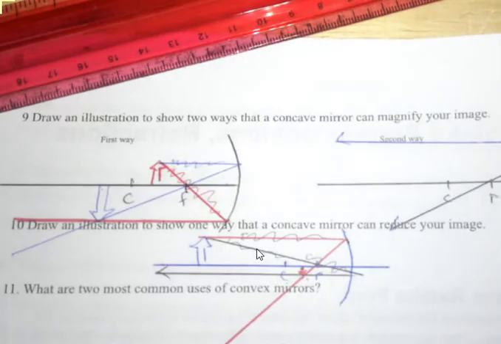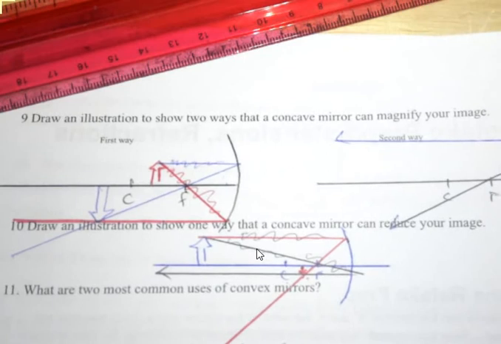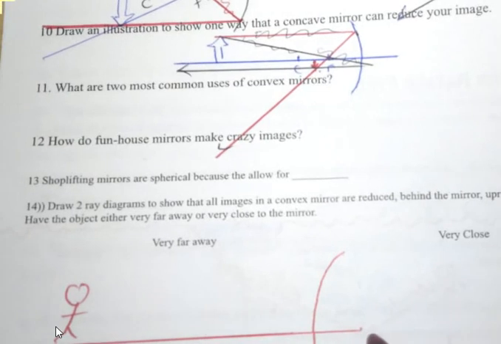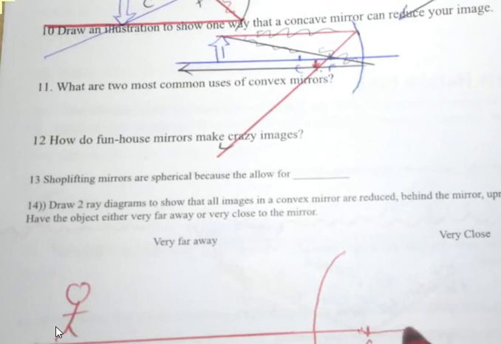what's next? Number 14, draw two ray diagrams to show that all images in a convex mirror are reduced behind the mirror and upright no matter what. Okay, so very, very far away. Here is the axis and the convex mirror. Here's the person. And here's the focal point and the center of curvature. First line, from the top of the object, parallel. And then it bounces, reflects away from the focal point.